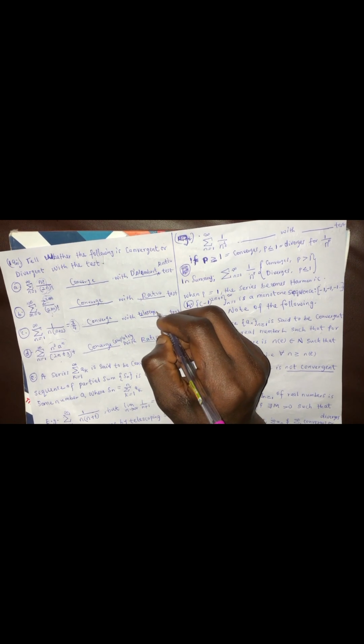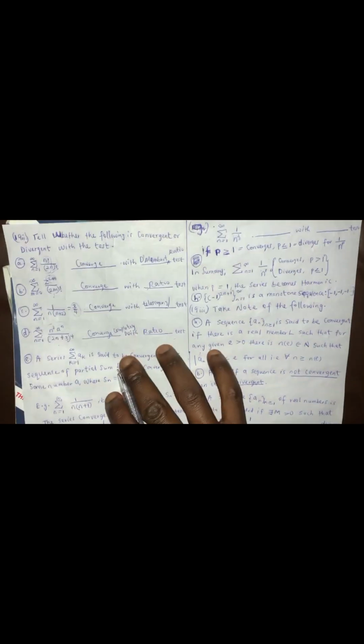Now what test are you going to use? This one you're going to use a test known as telescoping. Telescoping, right? Some people call it telescoping, or there's another word given to it. Okay, that's by the way, let's continue. Telescoping test, where you have partial fraction. You're going to do your partial fraction test.